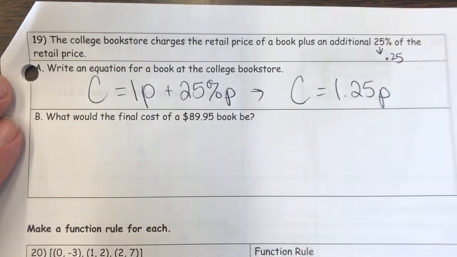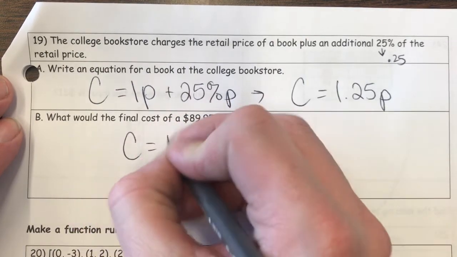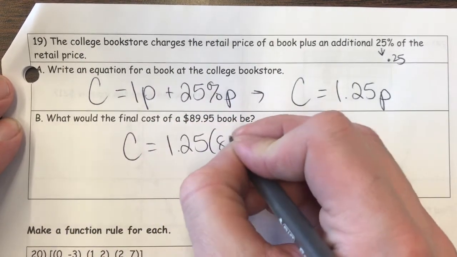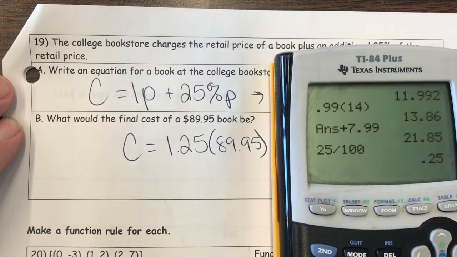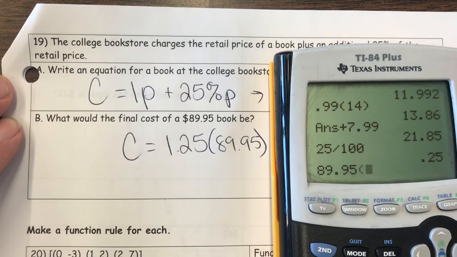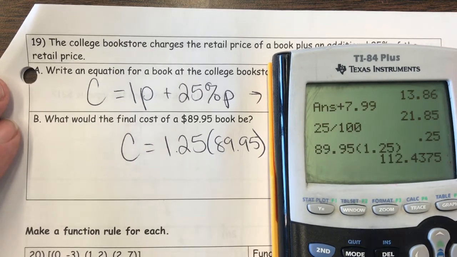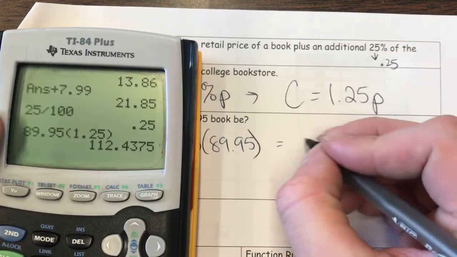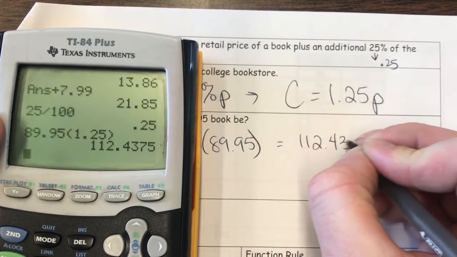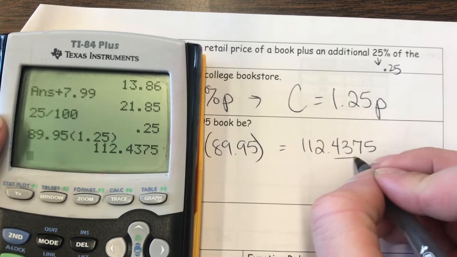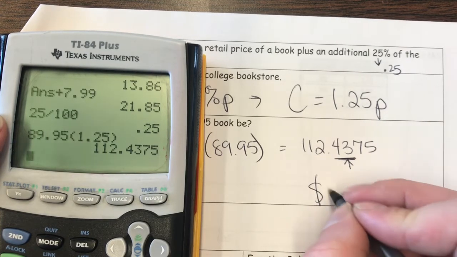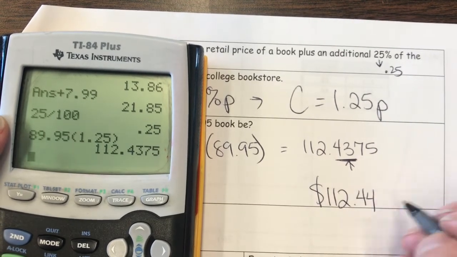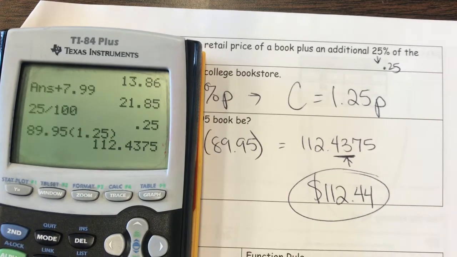What would the final cost of that $89.95 book be? Cost is going to be 1.25 times $89.95. 89.95 times 1.25, enter. You get this wacky number. This is money, so I'm cutting it off here. Since 7 is bigger than 5, I'm going to bump that up to a 4, and I end up getting $112.44. Ugh, colleges, you are the biggest ripoff of ripoffs.